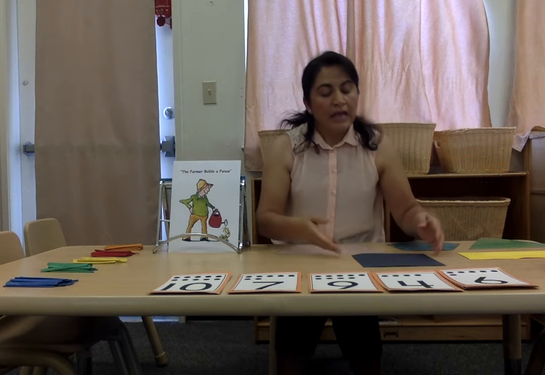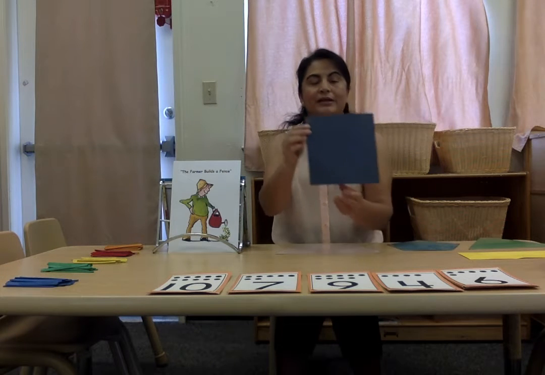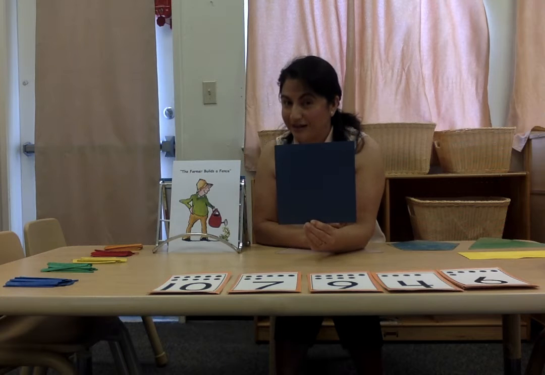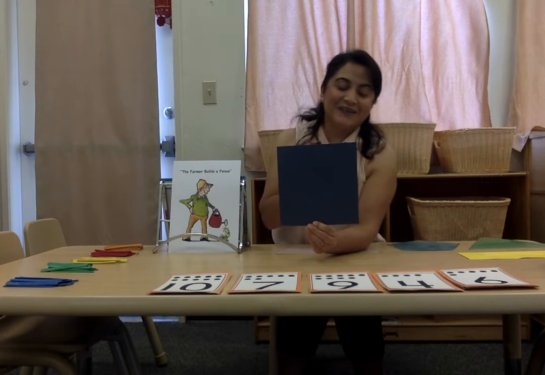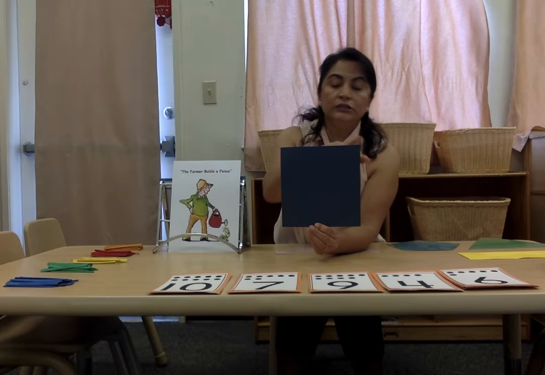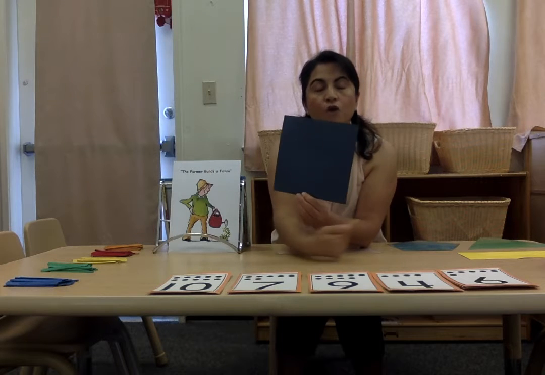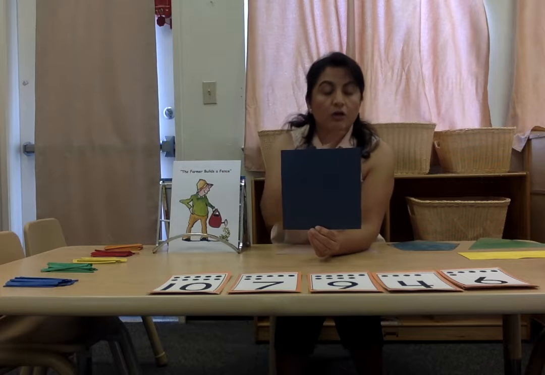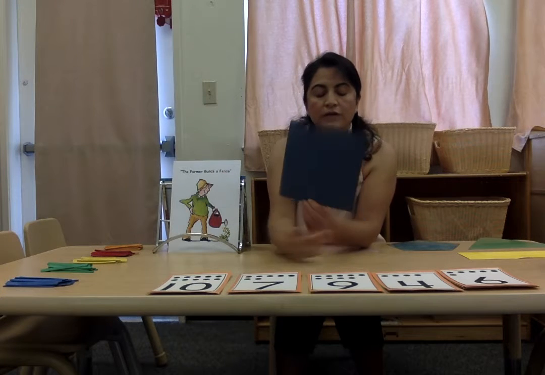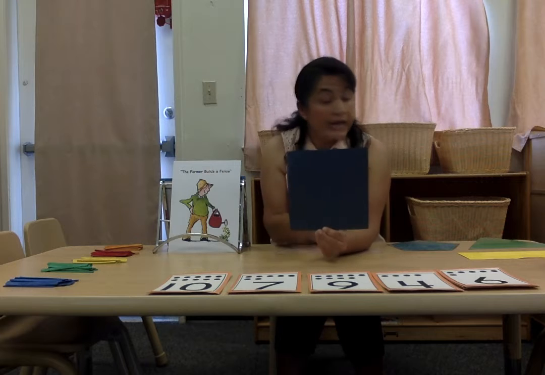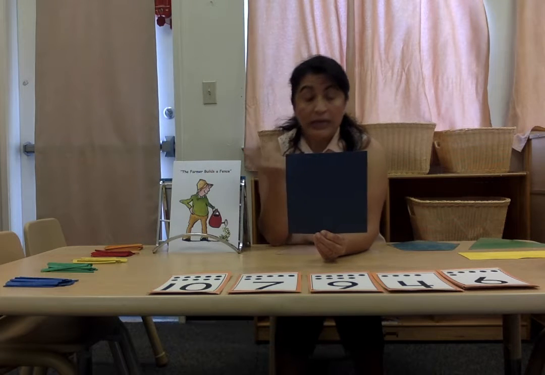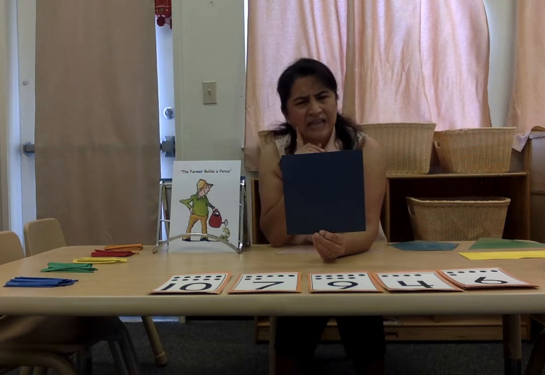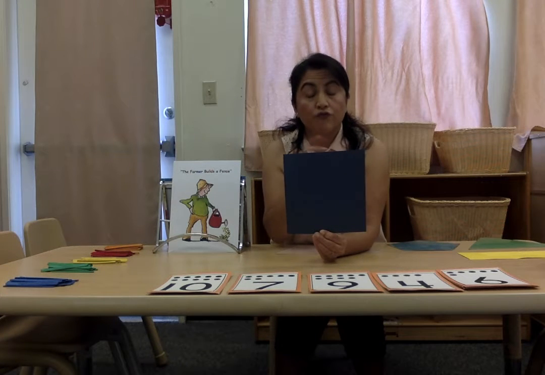Now, I'm gonna hold up this shape. Do you recognize it already? Let's go count the sides. 1, 2, 3, 4. 4 sides. How about the corners? 1, 2, 3, 4 corners.